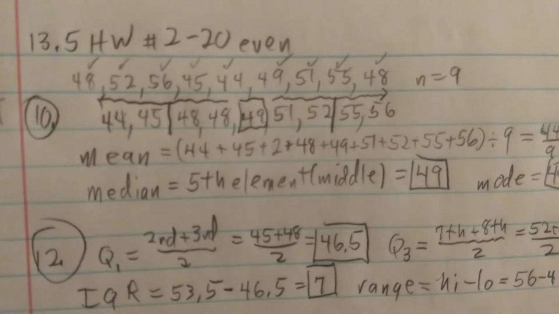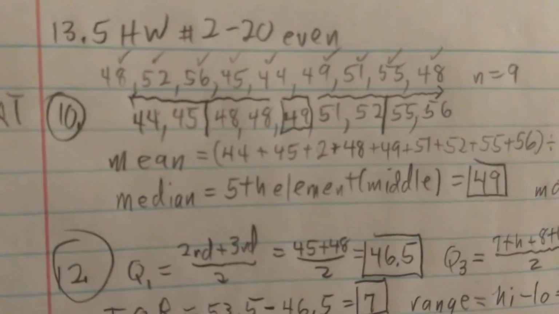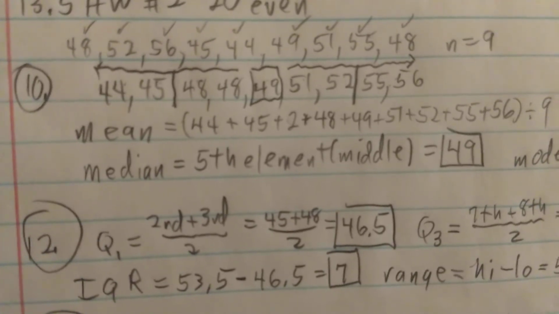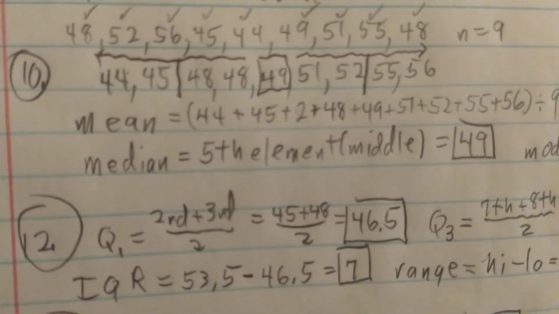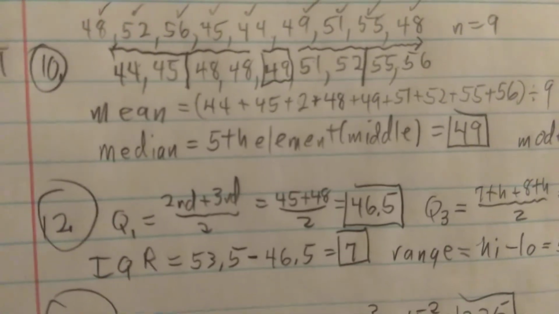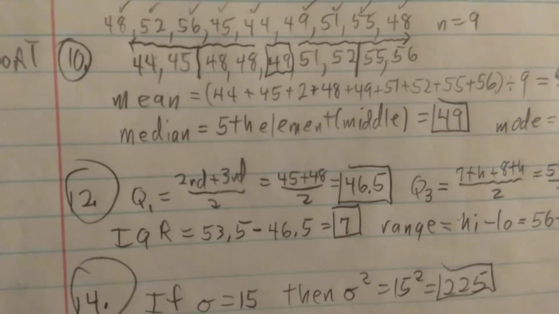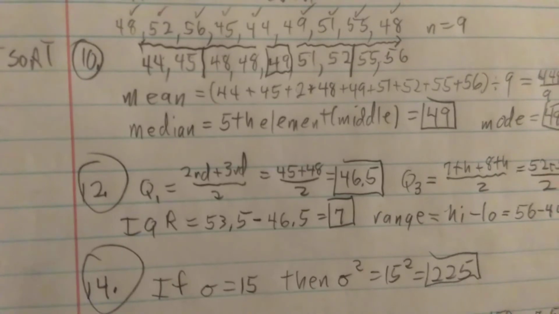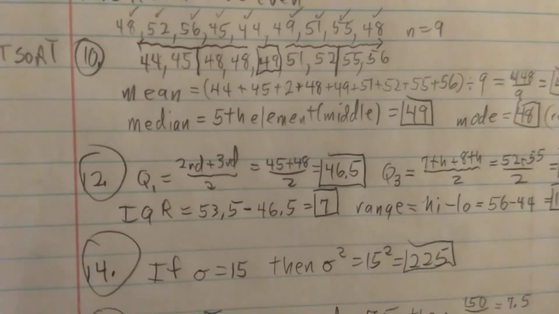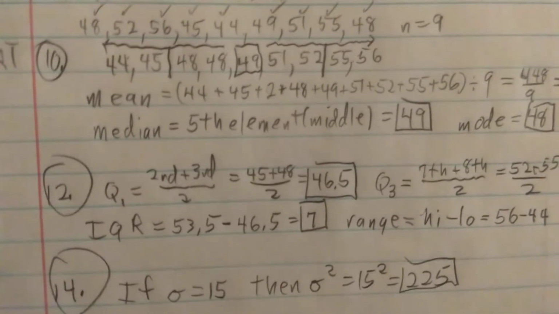Here's 9 numbers. The lowest is 44, and then 45 comes next. Then there's a 48 the first and a 48 the last. There's a 49 in the middle, a 52, a 55, and a 56.